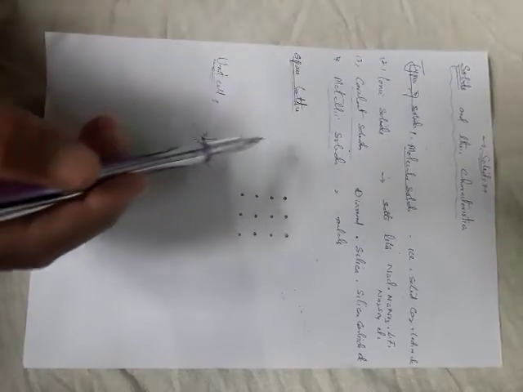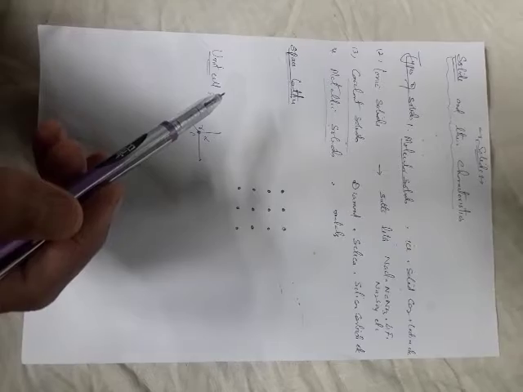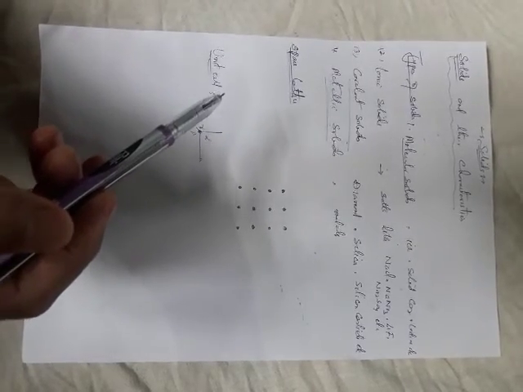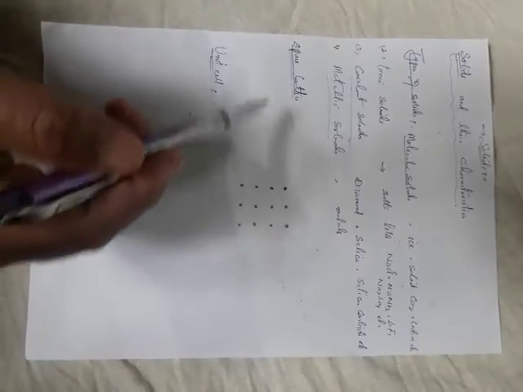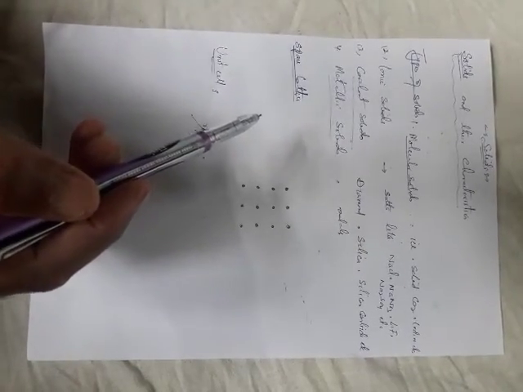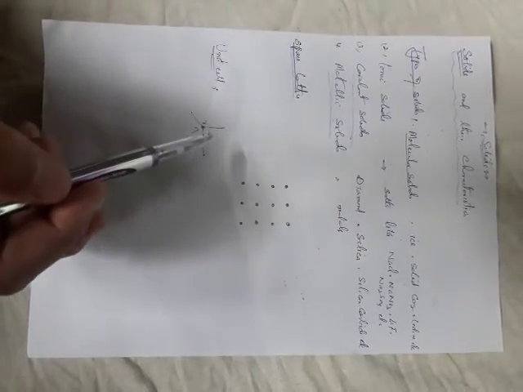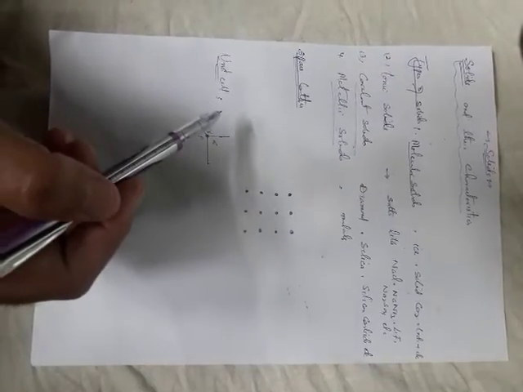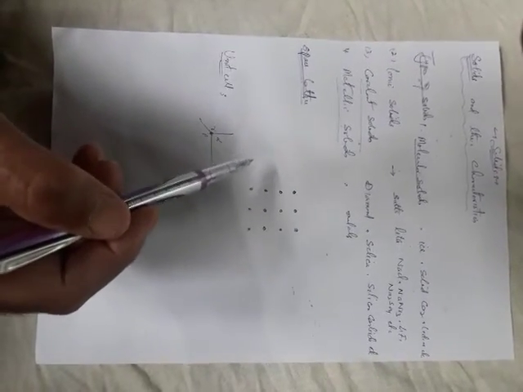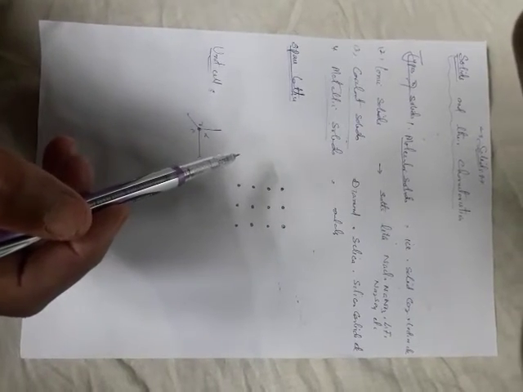So a space lattice is a regular arrangement of the constituent particles, which may be atoms, ions, or molecules, of a crystalline solid in three-dimensional space. The positions occupied by the atoms, ions, or molecules in a crystal lattice are called lattice sites or lattice points.